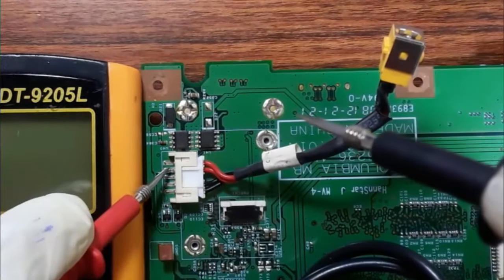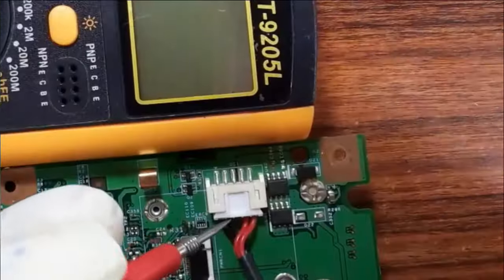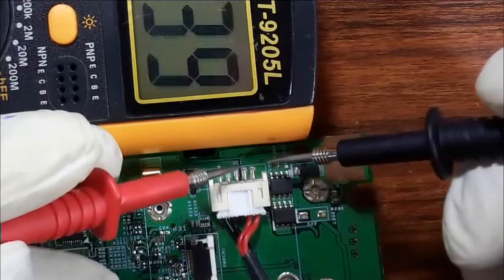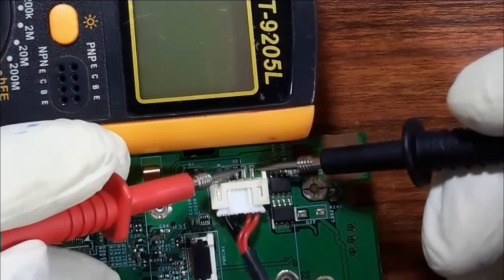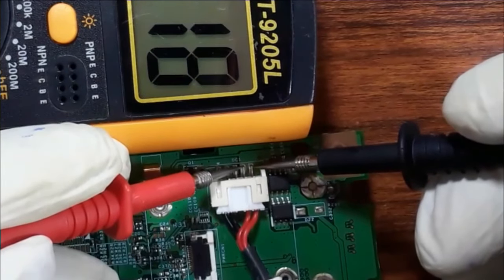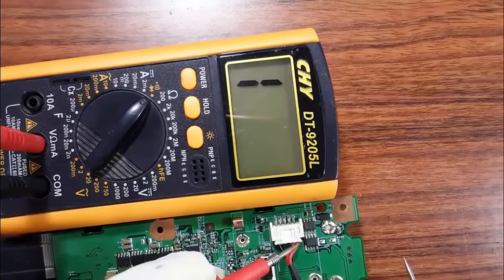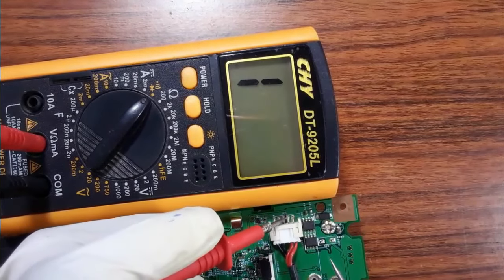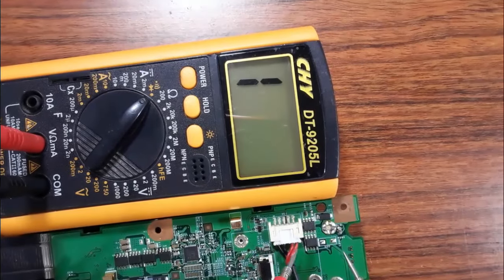Now let's check between this. Okay, so as you can see, these two pins are connected together. Okay, as you see. Okay, now let's put one probe here. We can't put it here or here.